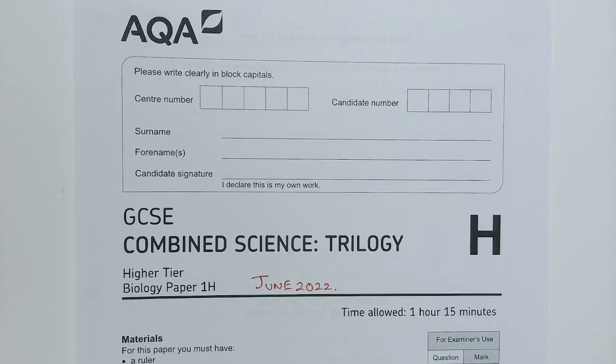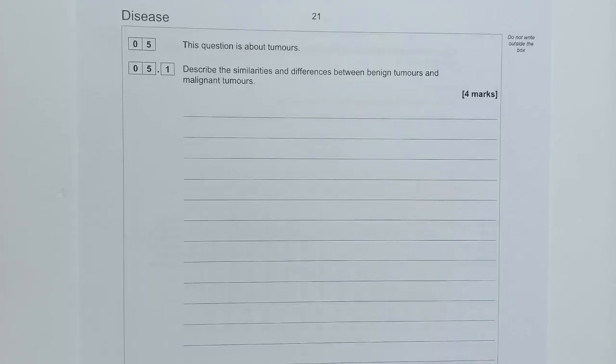In this video I'm going to go through questions 5 and 6, the last two questions in the combined science AQA Biology Higher Paper 1, June 2022. Let's move on to the question. Question 5 is on diseases. This question is about tumors.